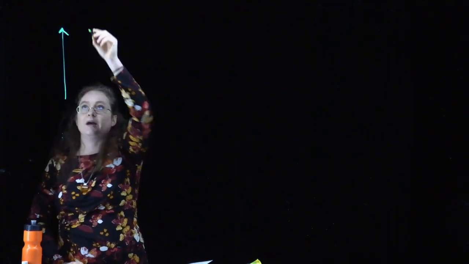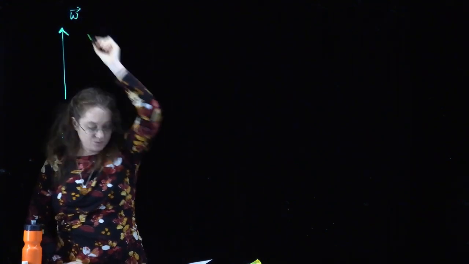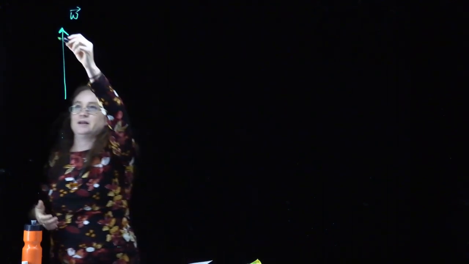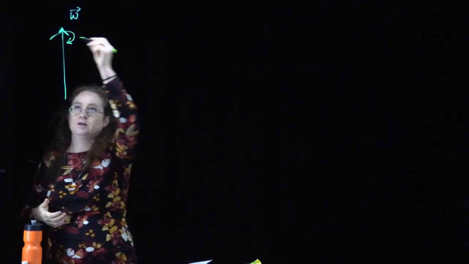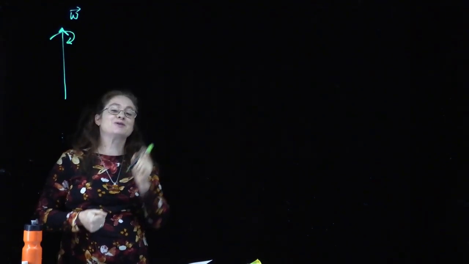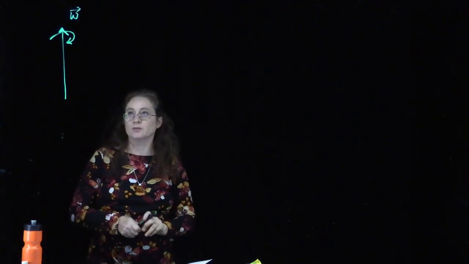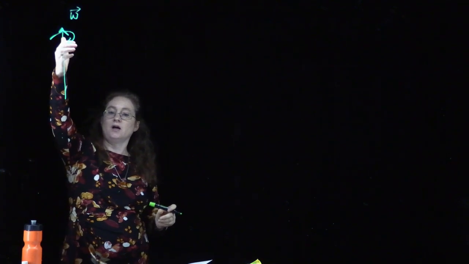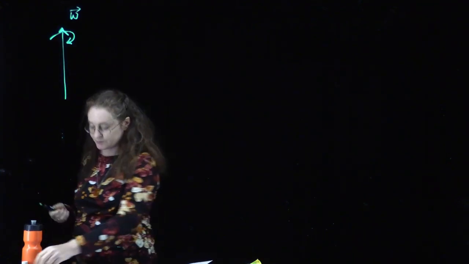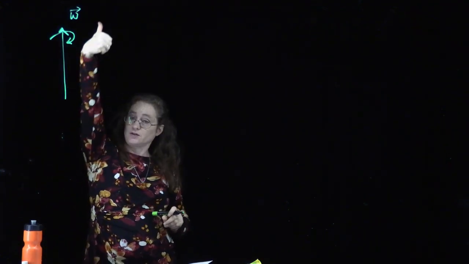So here we have the angular velocity, and we're going to make this clockwise in my frame, so you see counterclockwise because you see the mirror image. So that shows the rotation. The object is rotating like this. So our angular velocity vector is like this.